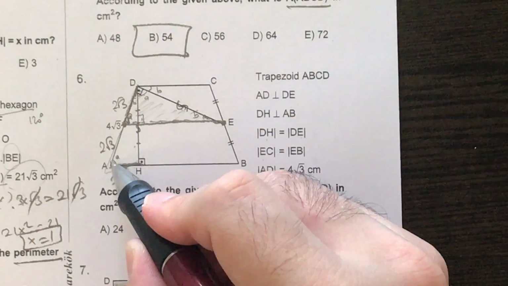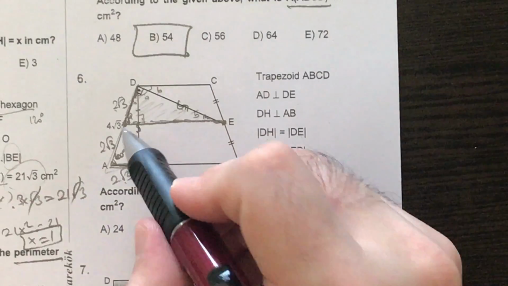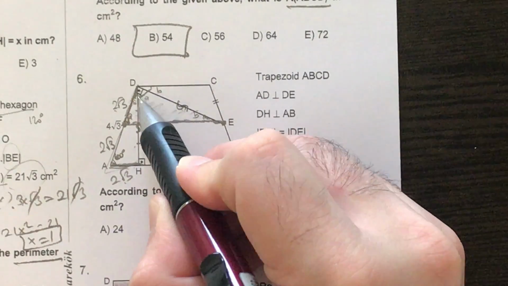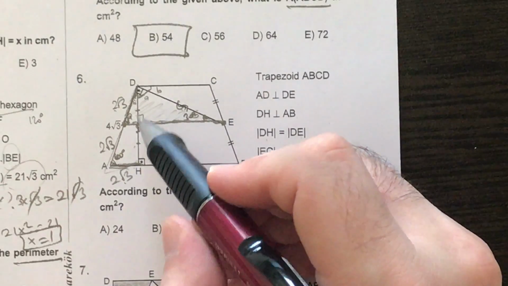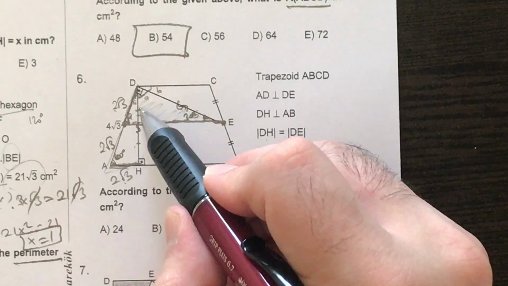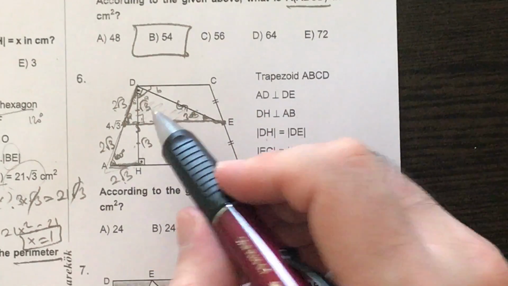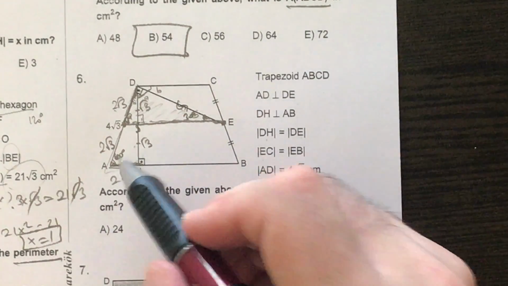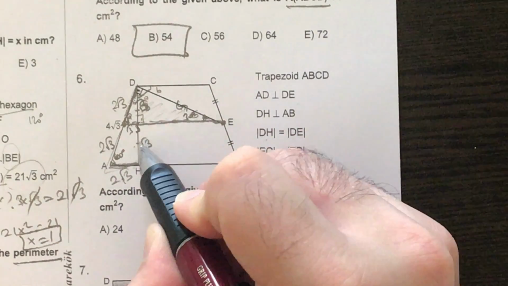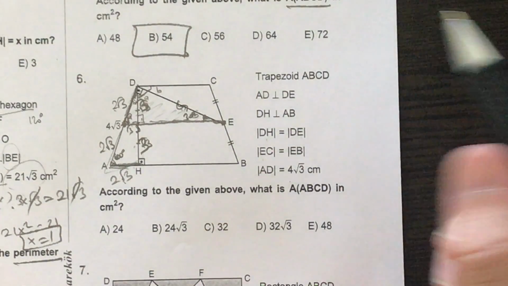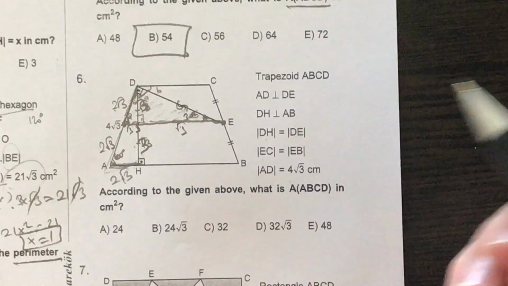If this is 2 root 3, the angle here must be 60 degrees and this must be 30 degrees. This must be 60, this must be 30, 60, this is again 30 degrees. So this is 2 root 3, this will be root 3 and root 3. Oh, this is 60, I'm sorry. So this will be root 3 and this is 2 root 3, so this is 3 and 3, okay? So 30 is 3, 60 will be root 3 again.